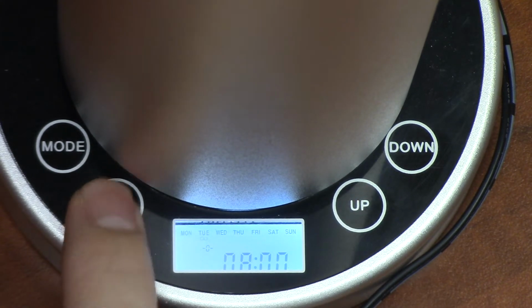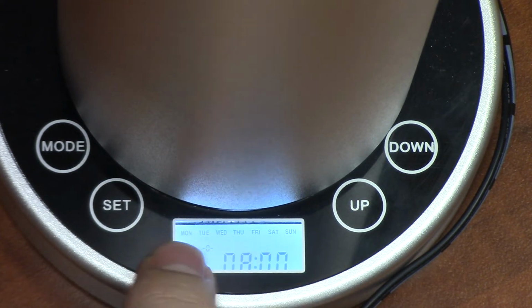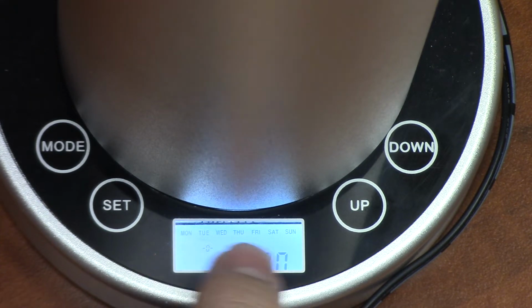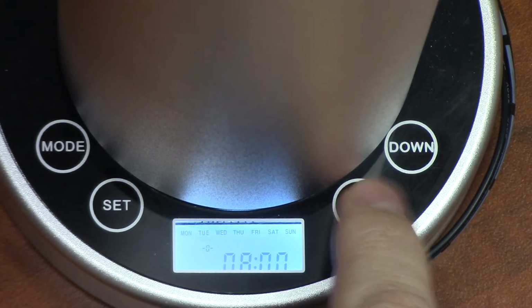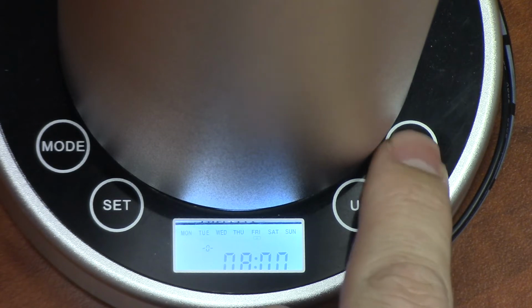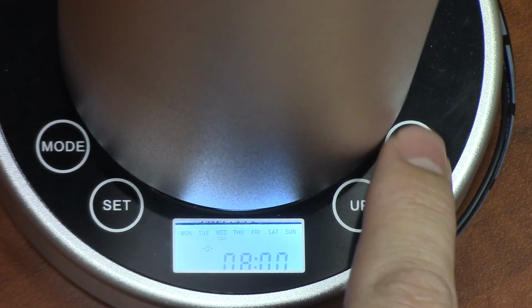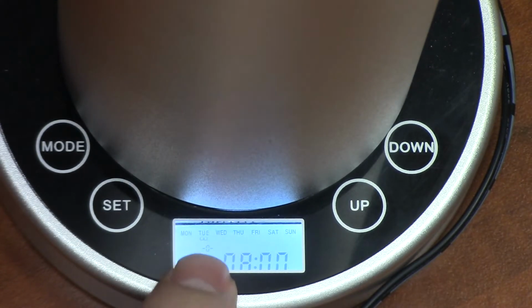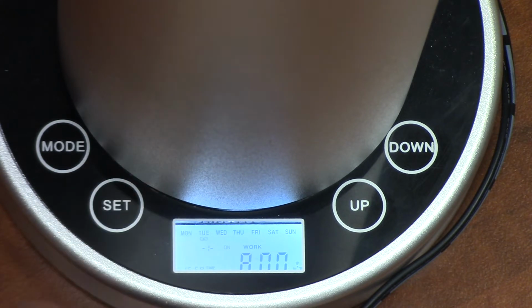Press set again and you will change the days of the week at the top there. The line will be under the current day of the week. So we'll use the up and down arrows to adjust the day of the week. We're going to do Tuesday at 8 o'clock. Now you see the little line is under Tuesday. We press set and the current time and day is set.